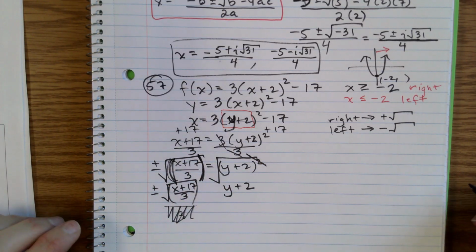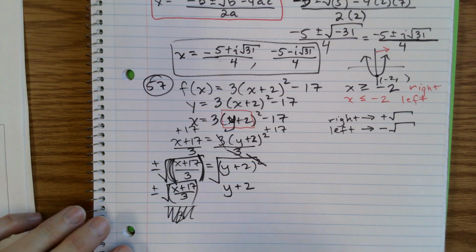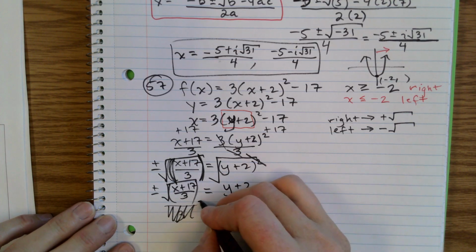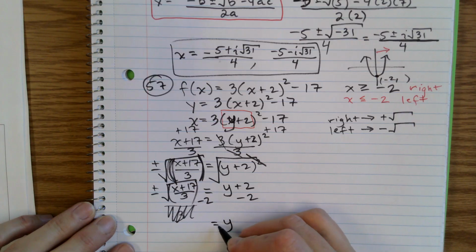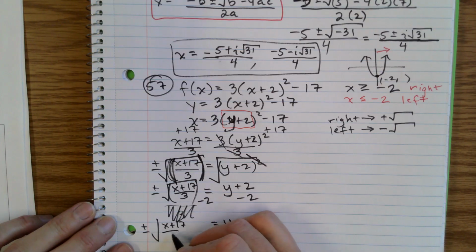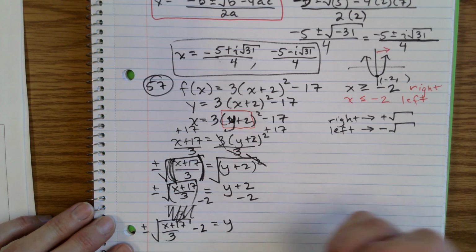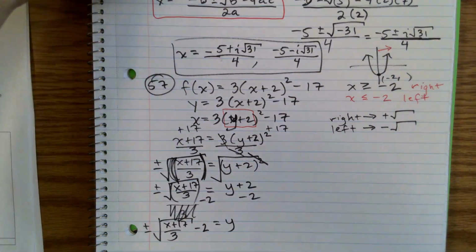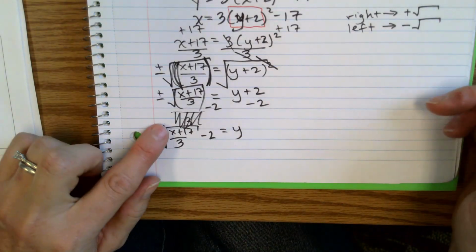Inside the square root sign. Okay, then we need to subtract 2 off. So we get y equals plus or minus the square root of (x plus 17) over 3, minus 2. But we need to pick one of those because this needs to be a function. Functions cannot have plus or minus signs.